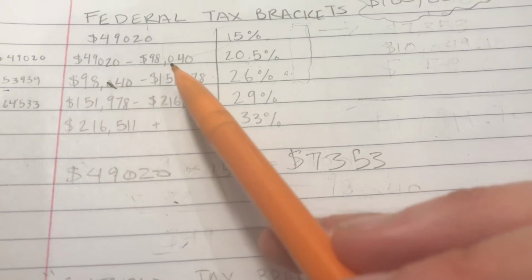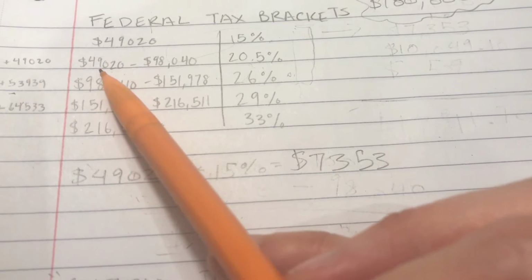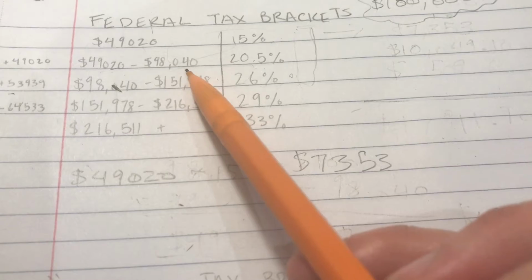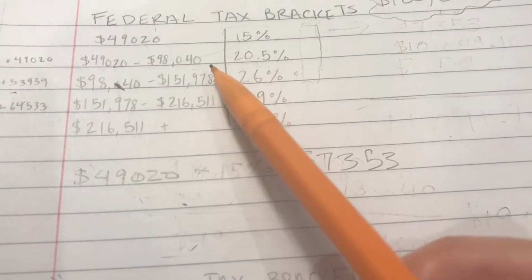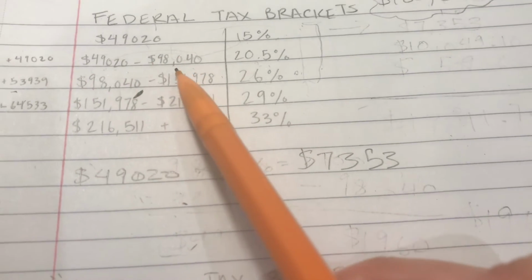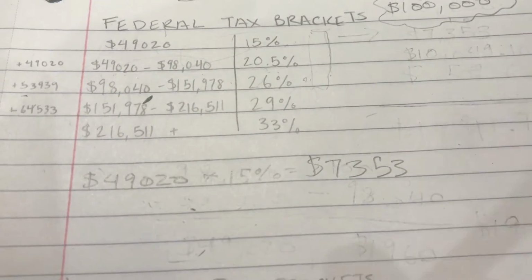Now, in our second tax bracket, we have all the money in between $49,000 and $98,040. Now, because we make $100,000, which is more than this, we're going to be calculating all the dollars in between. Kind of hard to explain, but you kind of get it.